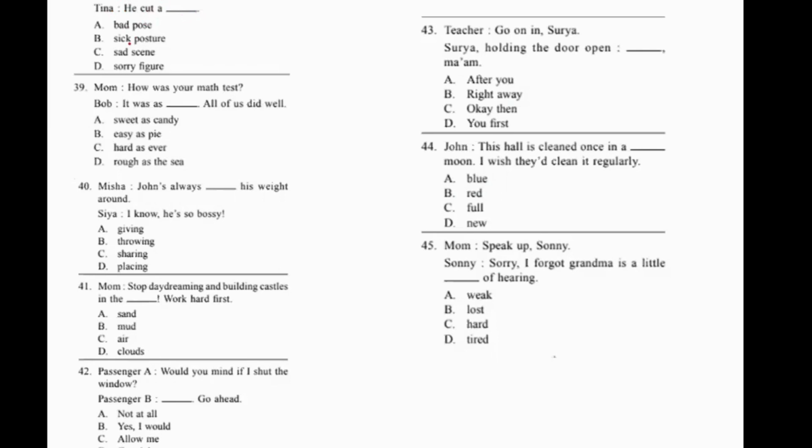Bad pose, no. Here we have to use the correct idiom, like he cut a sorry figure. It means not leaving a great impression. Okay, unfavorable impression. That is called cut a sorry figure.